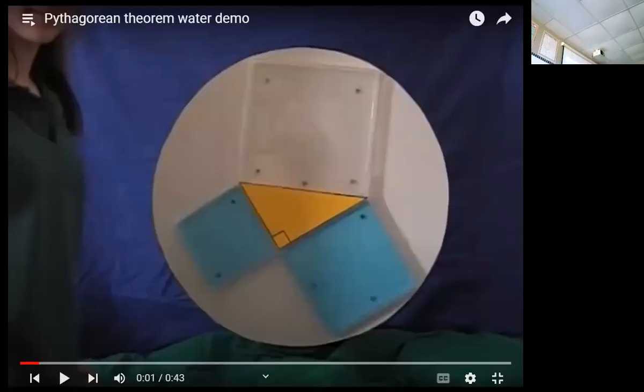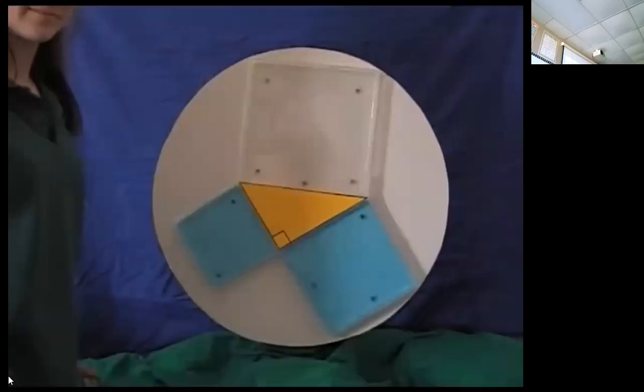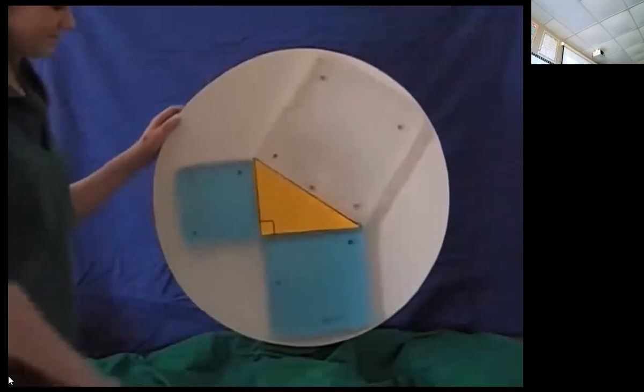So the proof that she just brought up is called the water proof. One of them I want to share with you is from someone who actually did this at a science fair kind of thing. Let me share my screen again. Here we go. So right now, a squared and b squared are filled up with water.